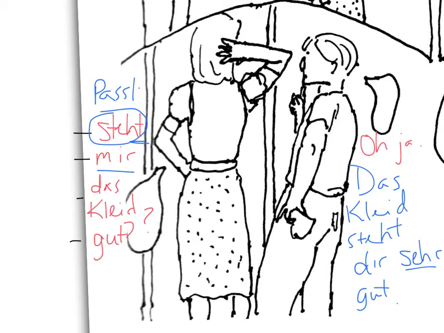And again, literally translated, it would say, fits me the dress well? And that's perfectly good auf Deutsch. Nicht auf Englisch, aber auf Deutsch, passt mir das Kleid gut? That works very well. And so if Michael wants to say, oh yeah, that dress fits you great, because he is a smart guy, and that's what you gotta say, ja, das Kleid passt dir sehr gut. The dress fits on you very well.